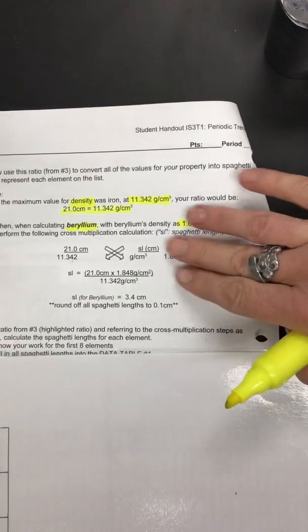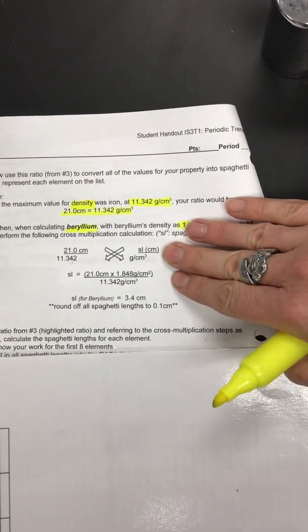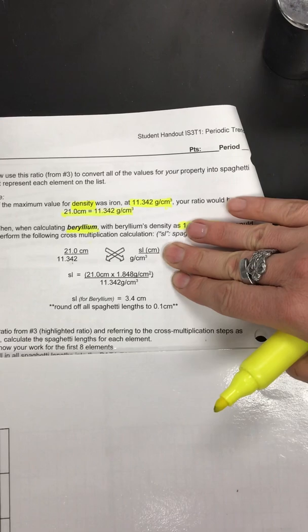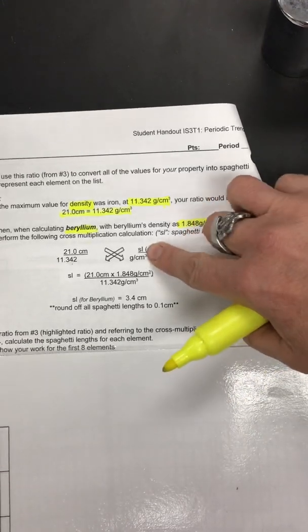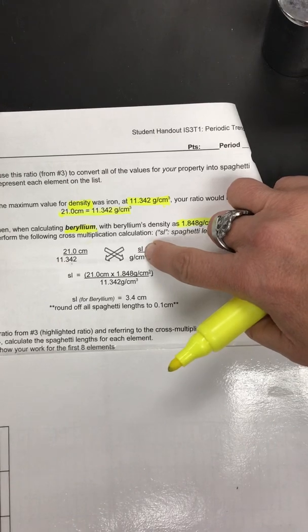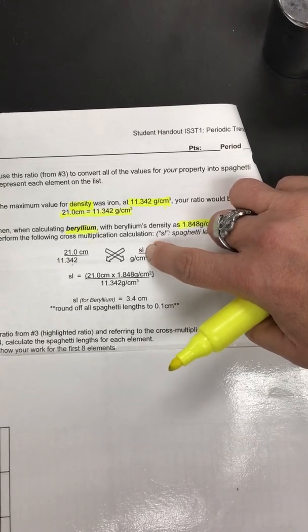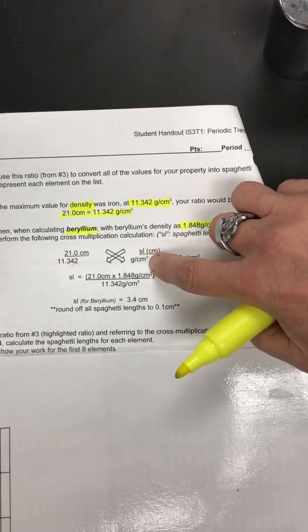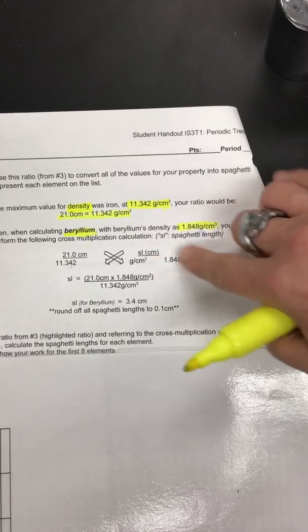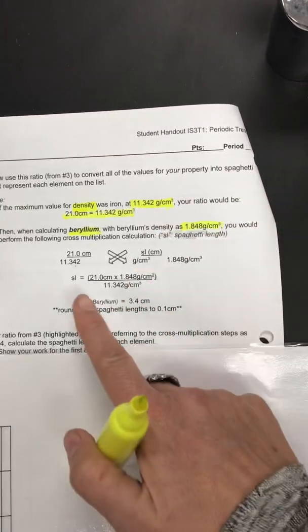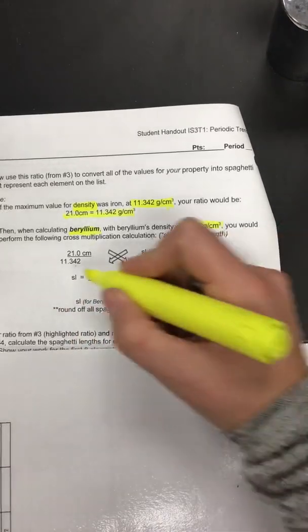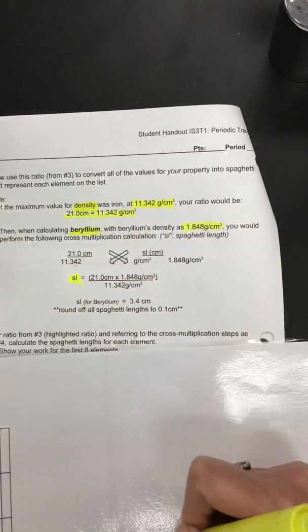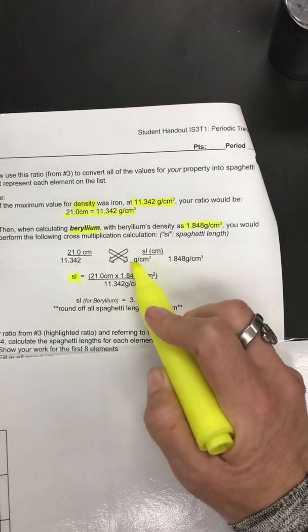So if we were looking to figure out how long our spaghetti would be to make one specifically for beryllium, we know that we have our desired spaghetti length, that's going to be divided by our desired density, or the density that we're given, which is here. So then when we work it out down here, remember what we're solving for is the spaghetti length of the beryllium. So we have to cross multiply.